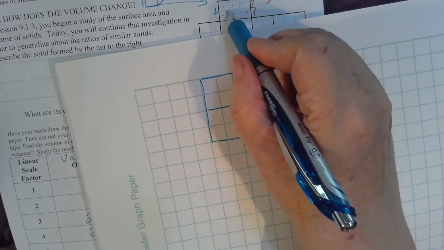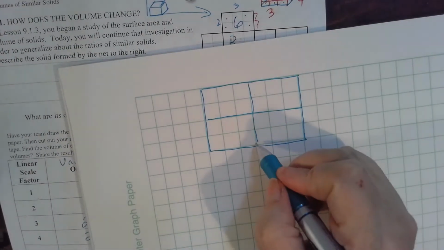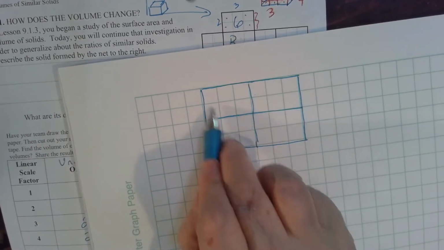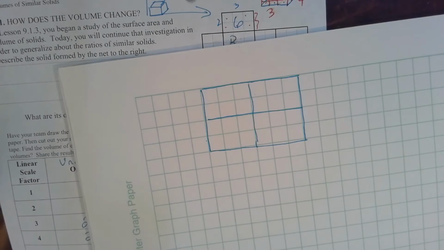The original was 2 times 3, or 6 units squared. But this is going to be 6 times 4, or 24. So that's going to make a huge difference. And so that's something that we want to keep in mind.